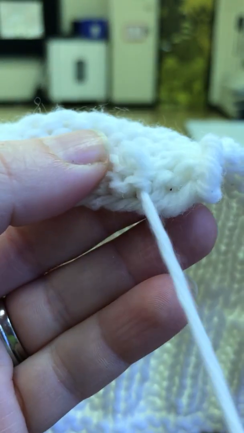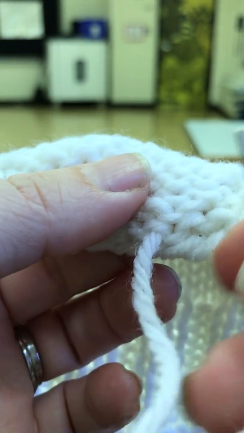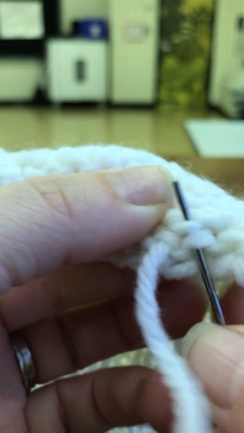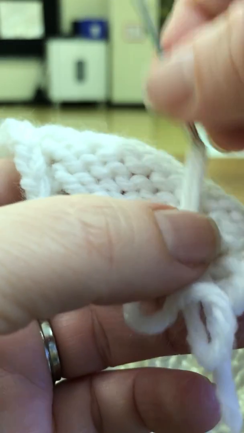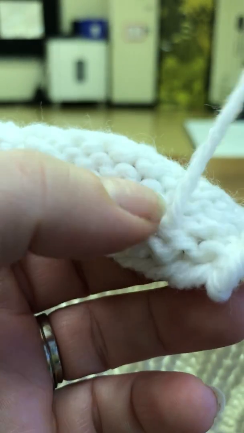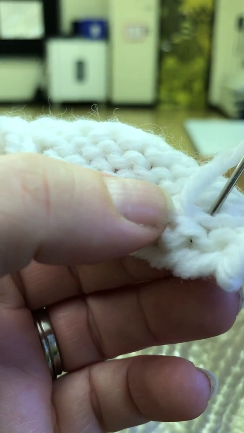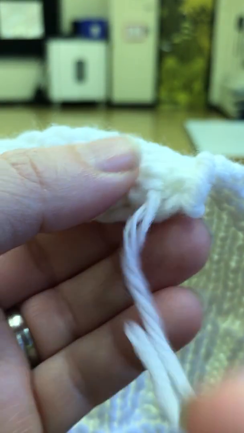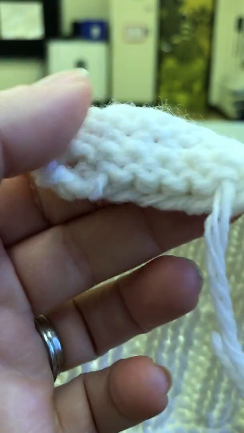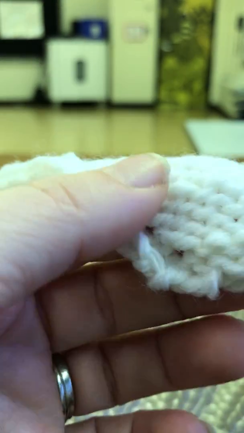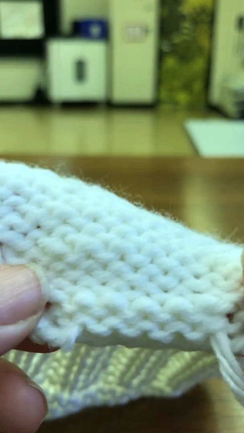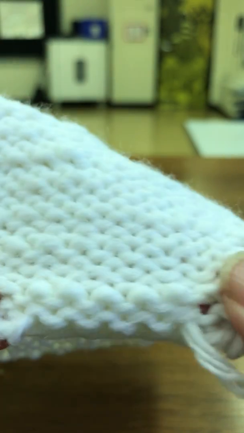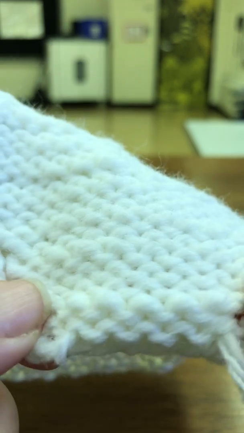So I'm going to do this all the way across, all the way across the edge of my knit piece, and then I am going to be done. Once you've woven it in about 6 times, you can see it's kind of thick on the wrong side where I have woven in this end.